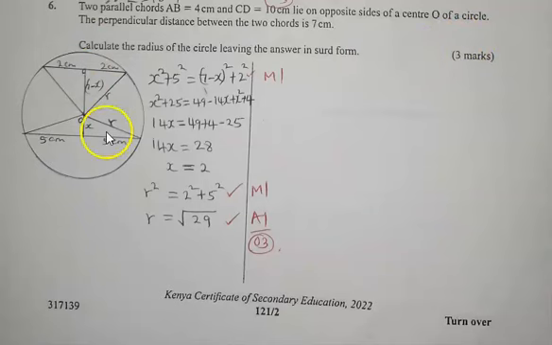Now I've started this one by having a sketch of that particular circle, and I have a chord AB, which is taken to be 4 centimeters. And then I have another chord down here, which is on the opposite side of the center of the circle, which is taken to be 10 centimeters. That is called CD. Now from this particular diagram, the distance between the two chords is taken to be 7 centimeters, as the question says.